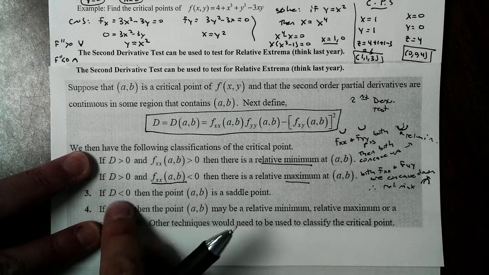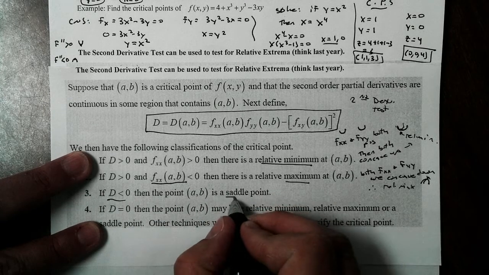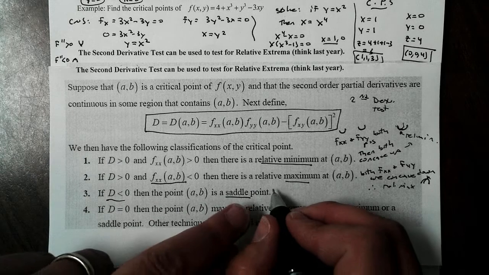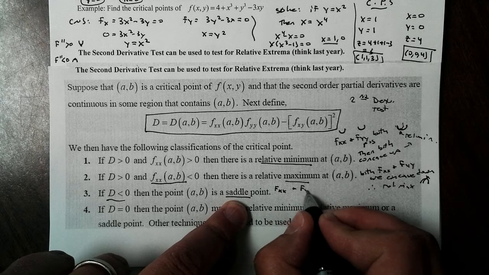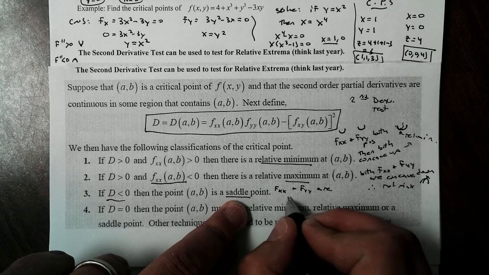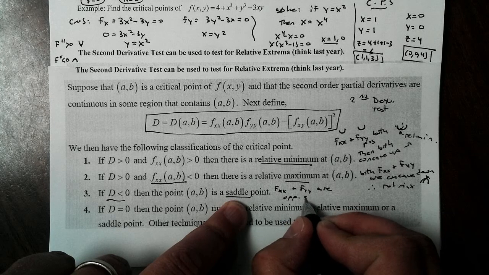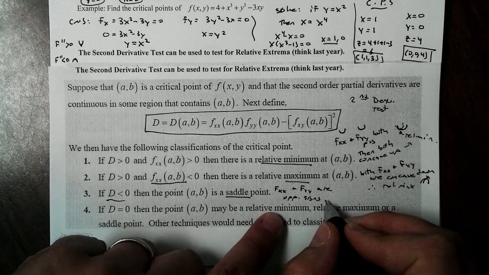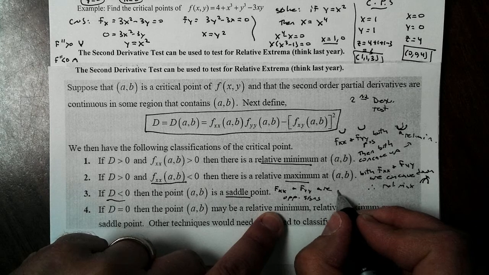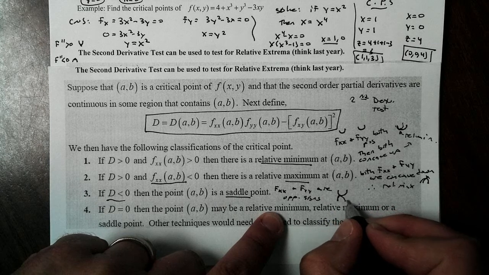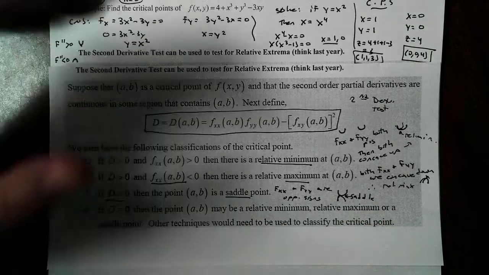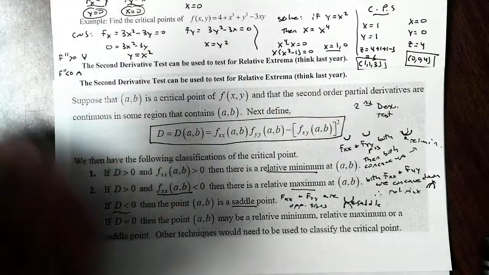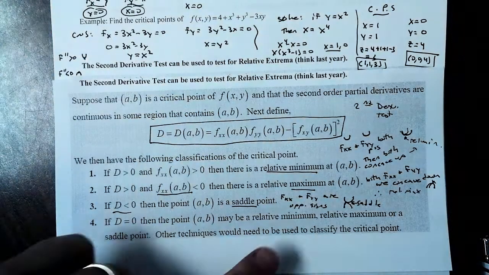Now, if D is less than 0, we have what's called a saddle point. We've talked about this before. What this is saying is that fxx and fyy will have to be opposite signs. In other words, one is concave up and one is concave down. And in the middle, we have a saddle. So imagine we have a function concave up, and then we have something concave down. Where they meet, we have a saddle, and that's what's happening right here.